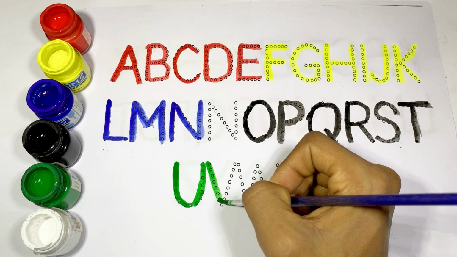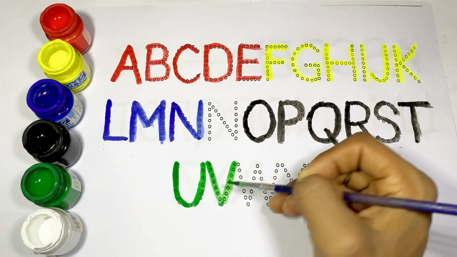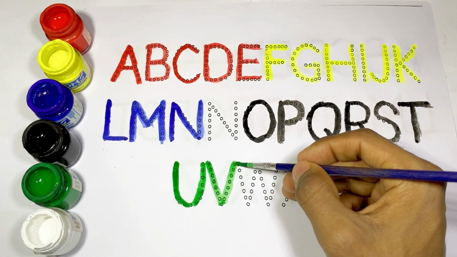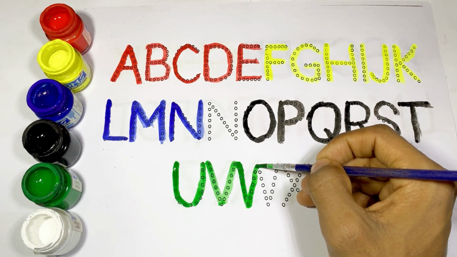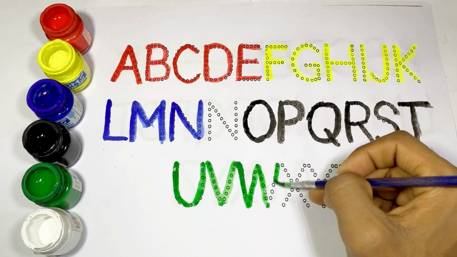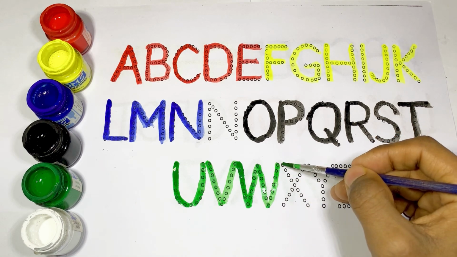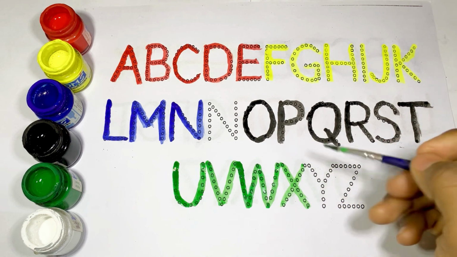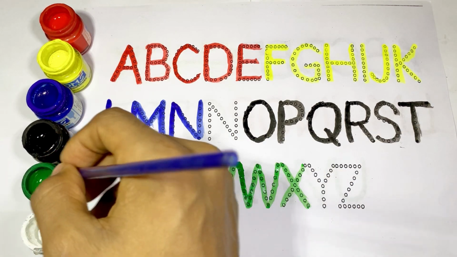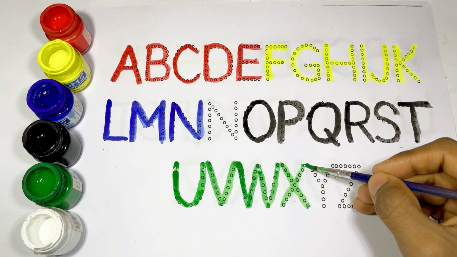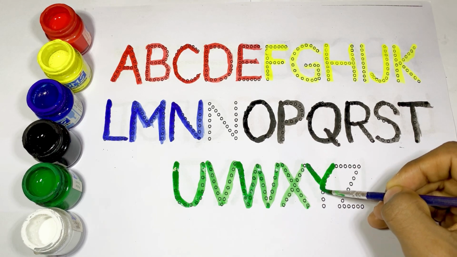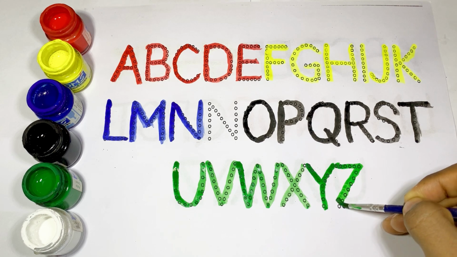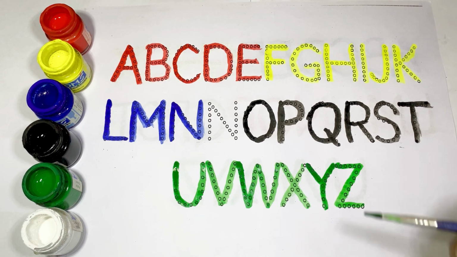V. V for van, V for vanilla. Kids again use green color and draw W. W for wallet, W for watch. X. X for X-ray, X for xylophone. Kids again use green color and draw Y. Y for yak, Y for yo-yo. Z. Z for zebra, Z for zoo.